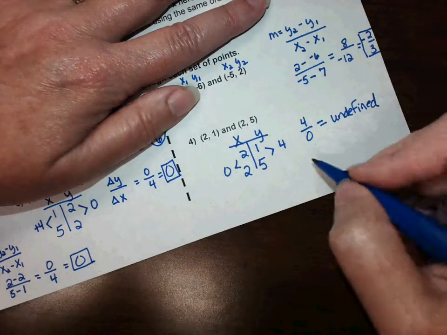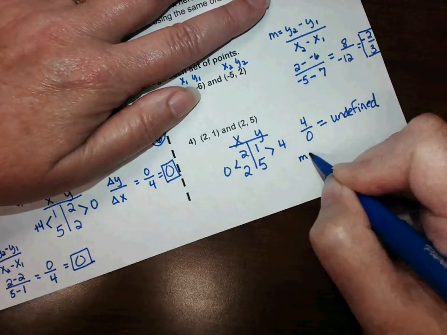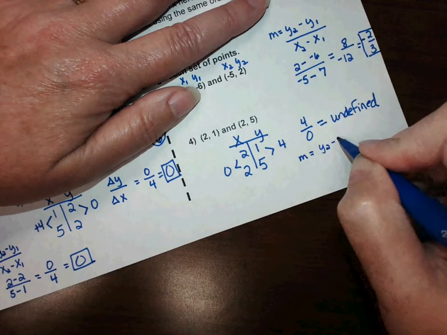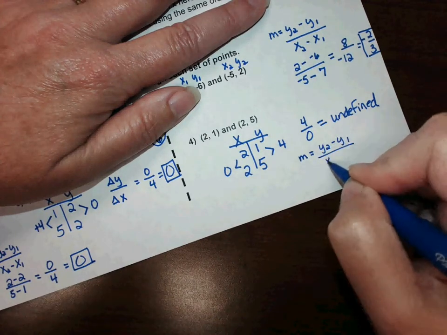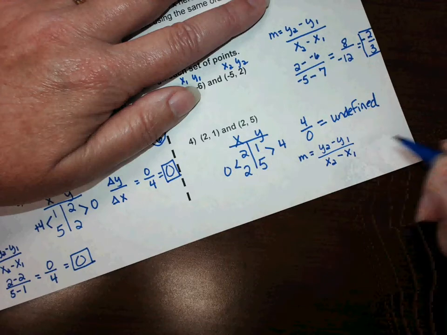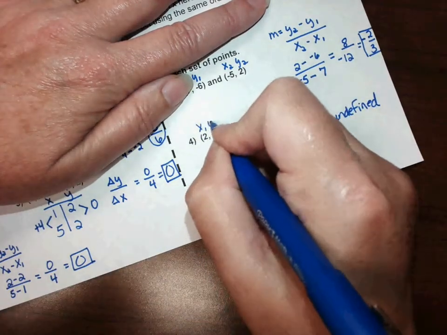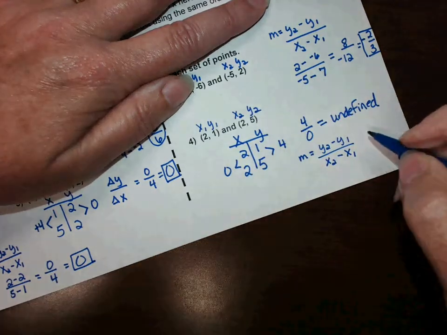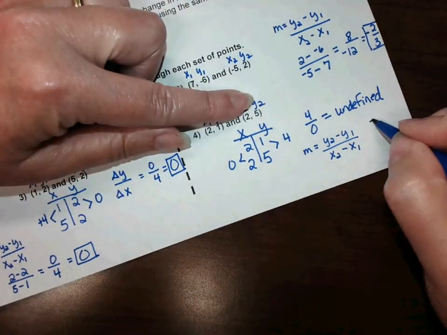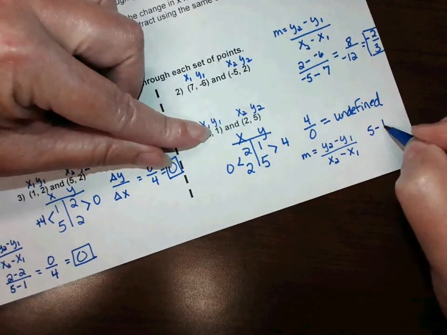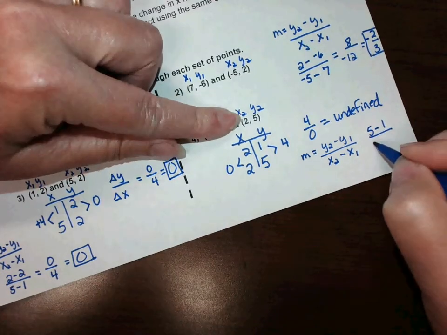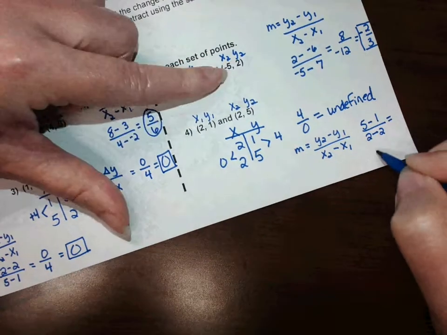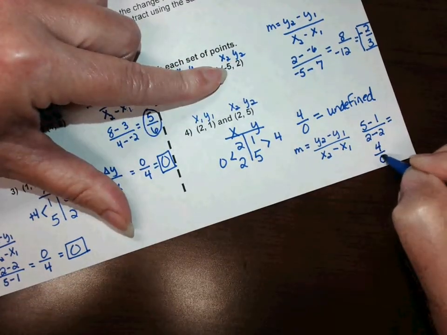Just to show you get the same thing even if you use the formula. I'm going to write my formula, y2 minus y1, x2 minus x1, label my points, and fill it in. y2 is 5 minus 1, and then x2 is 2 minus 2, and I get 4 over 0.